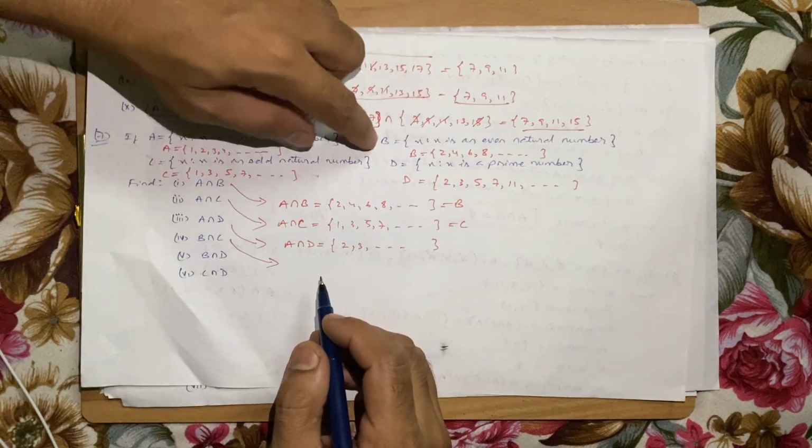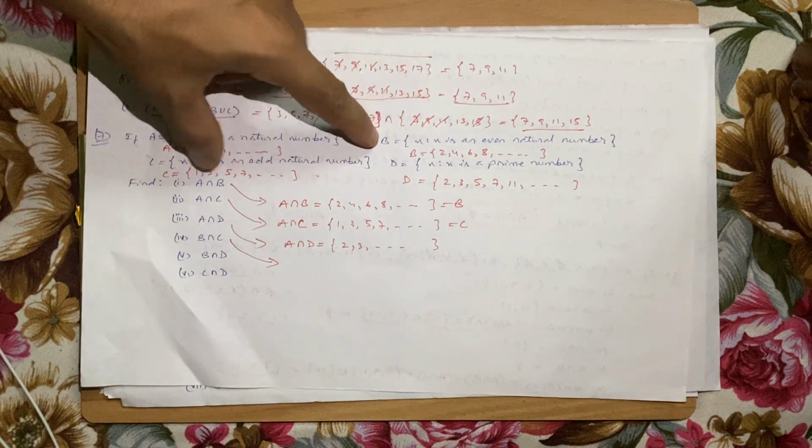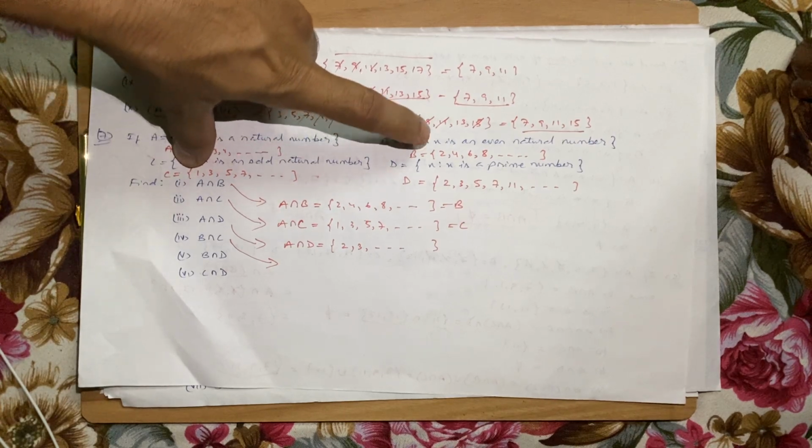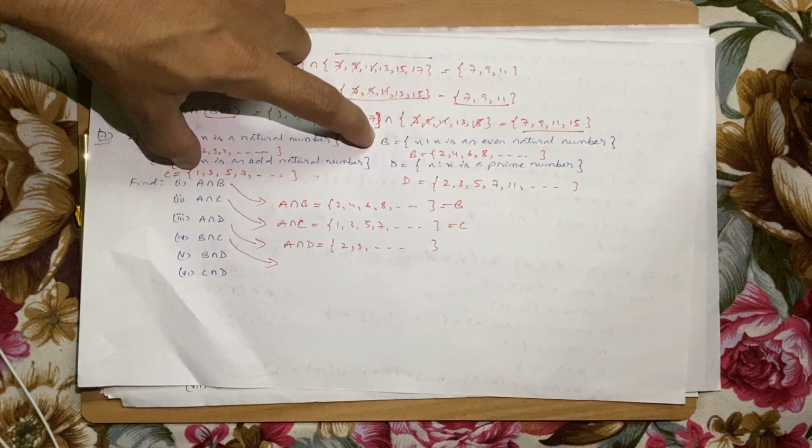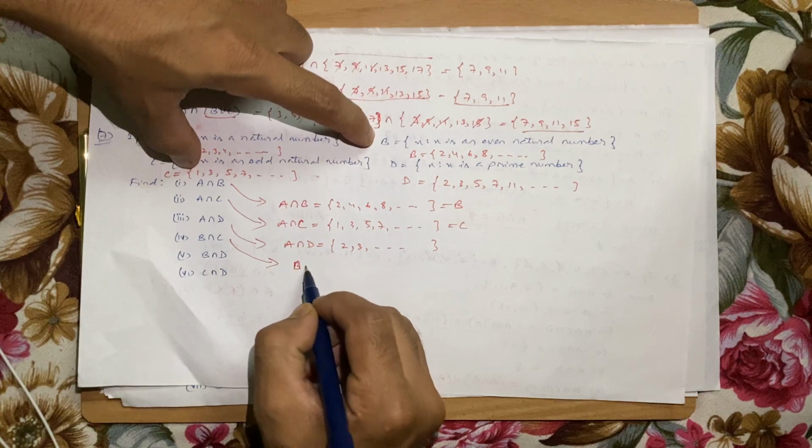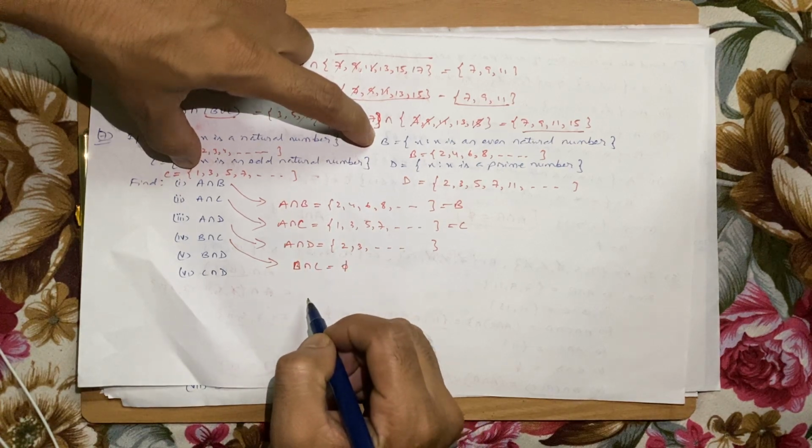Now the next one is B intersection C. B and C. Is there anything common between B and C? No, because B is a set of even numbers, C is a set of odd numbers. There is nothing common. So B intersection C is the null set.